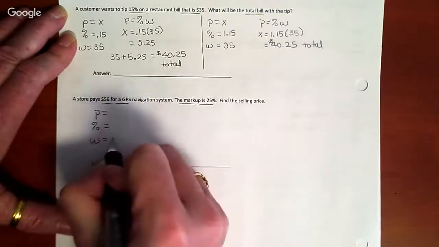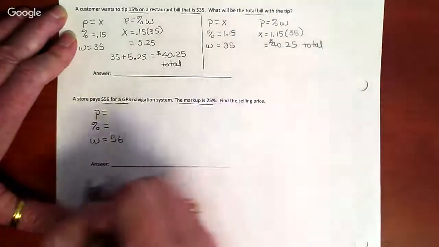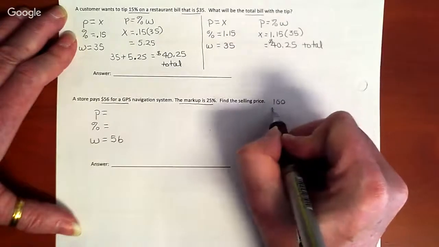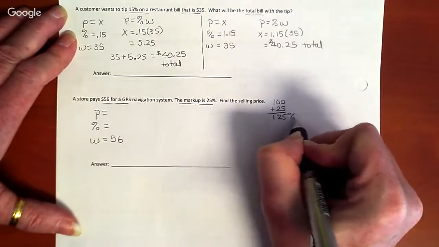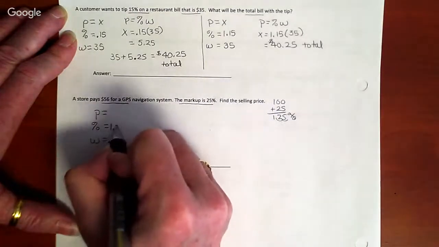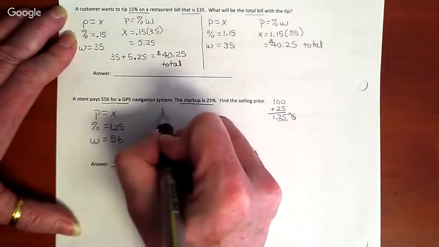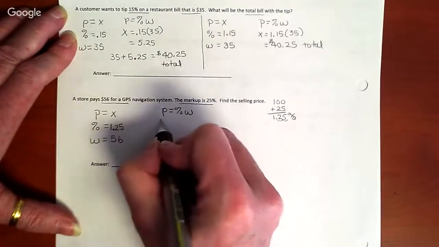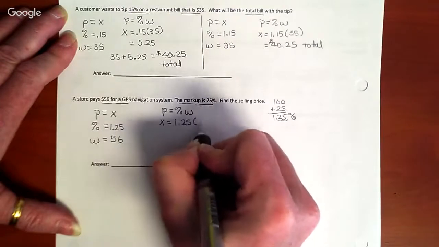So we have the $56 for the navigation system. The markup is 25%, so that's the 100 plus the 25%, which is 125%. Changing that to a decimal is 1.25, and P is our X. So P percent and W. So we have X equals 1.25 times 56.